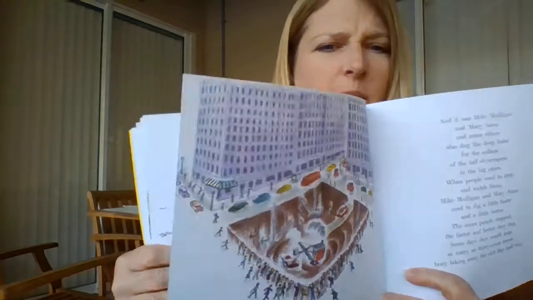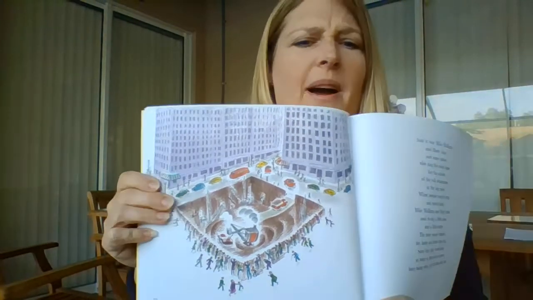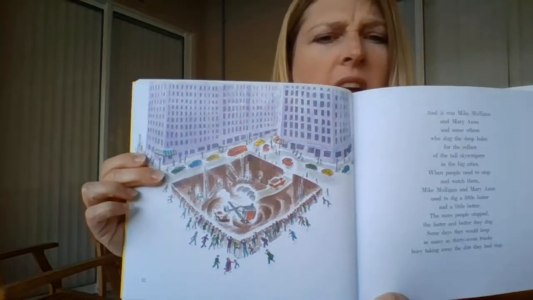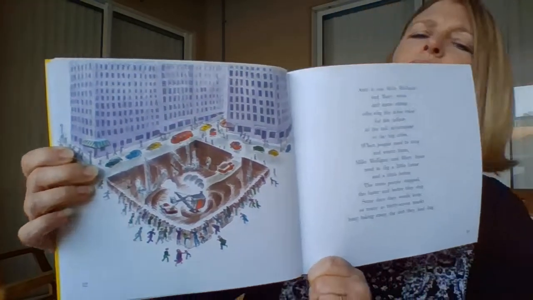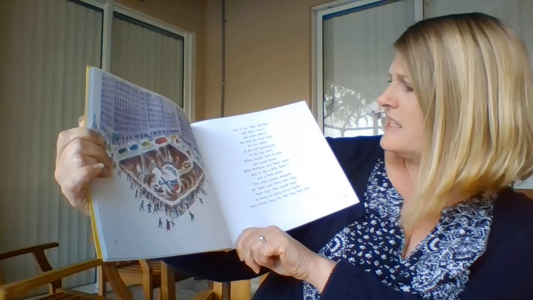So let's talk about a word that we may not be as familiar with that was in this one. And that was the word cellar. Let me read that sentence again.